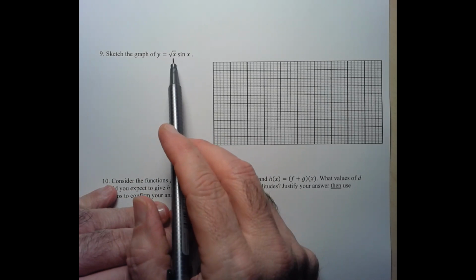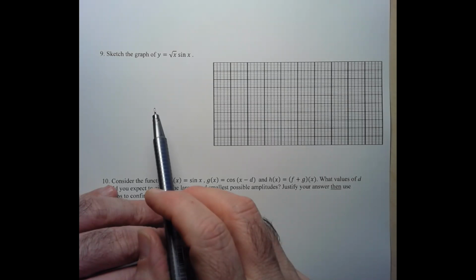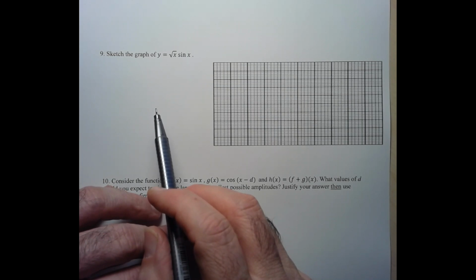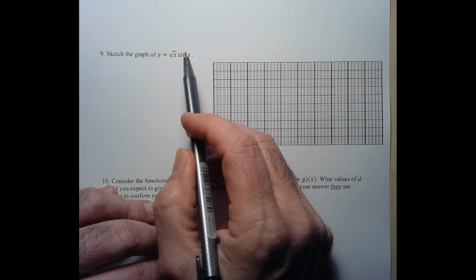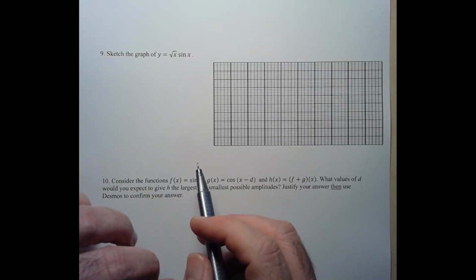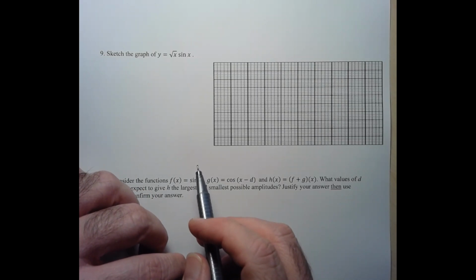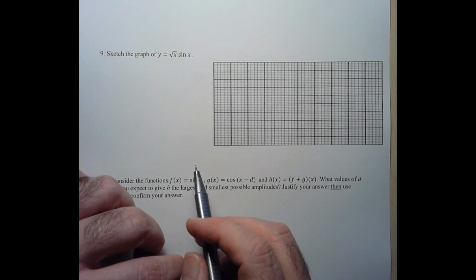Here we have the product of two functions, so finding the x-intercepts is easy, okay? And think about what other important aspects of sine x in particular that we used in previous examples to help us figure out what the shape of this graph is going to be.